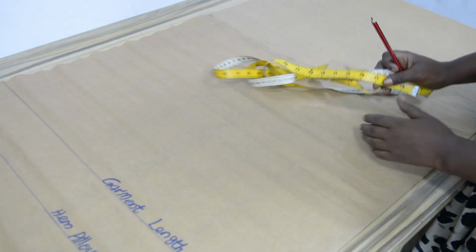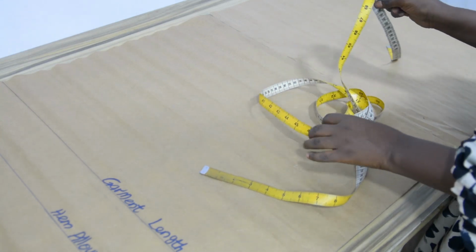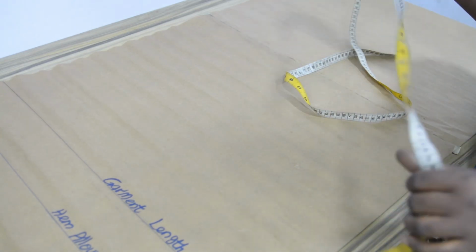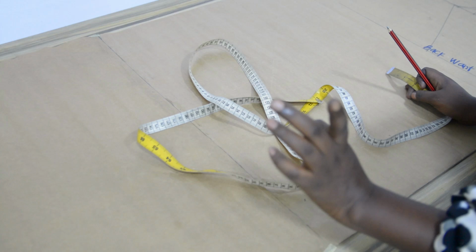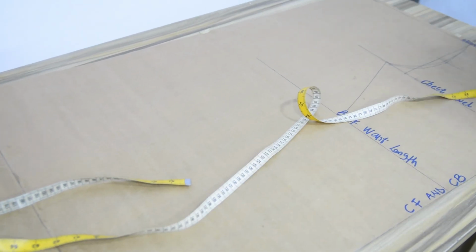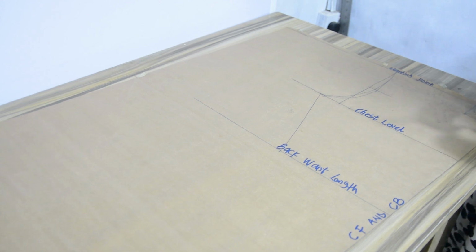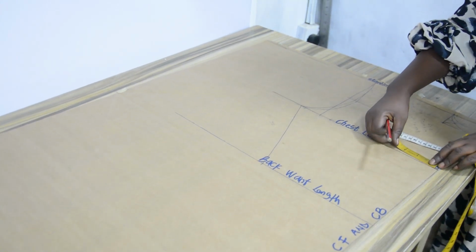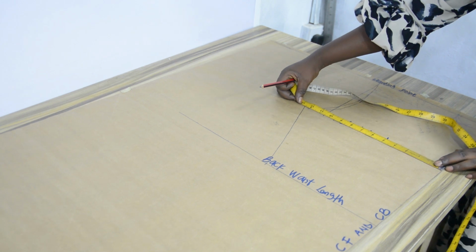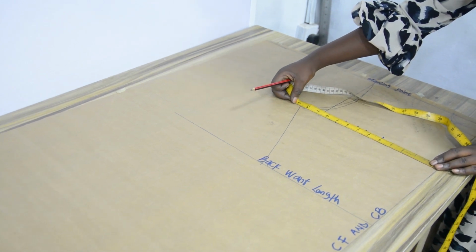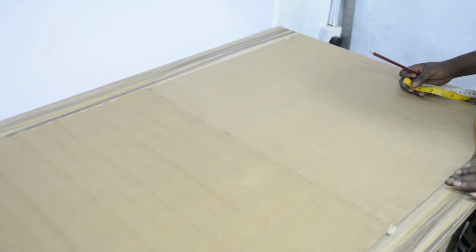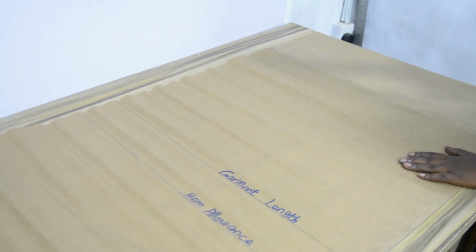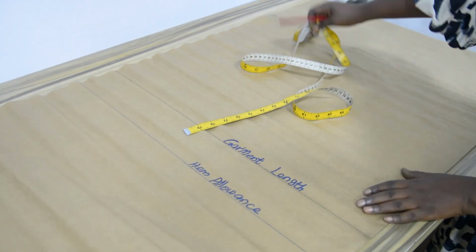So on the garment length, I will be inserting the hip circumference measurement. The hip circumference measurement of the wearer is 39 inches, but because this is a garment, I will not use the hip circumference measurement. Instead, I will use the measurement I have on the chest level. So I will take this measurement like so. Here I have 12.625. So I will use exactly the measurement I have here on the garment length. This is to make it free as much as possible.